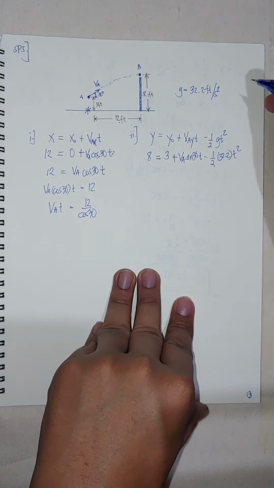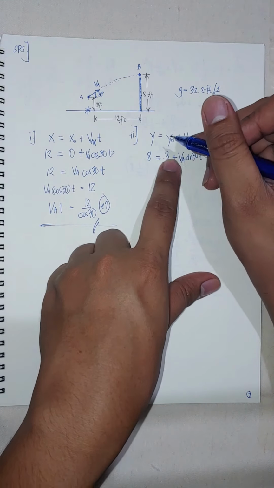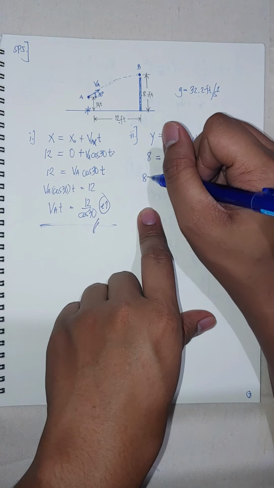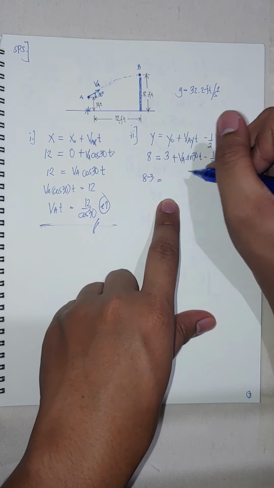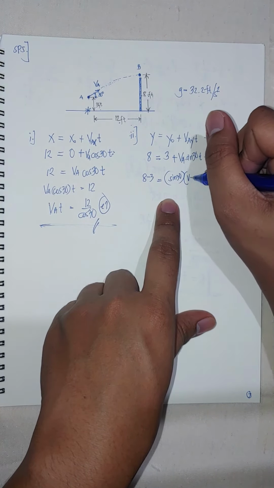If you notice, VA times t appears again, so we can use equation 1. Simplifying further, 8 minus 3 is equal to sine 30 times VA t minus 32.2 divided by 2, that is 16.1 t squared.